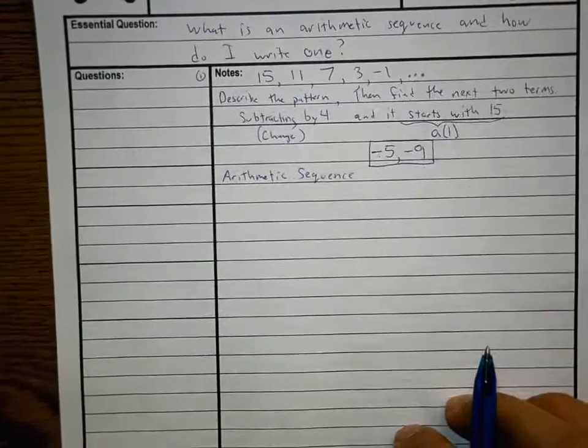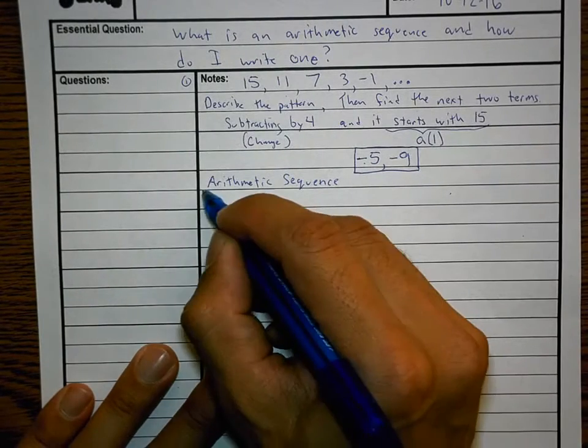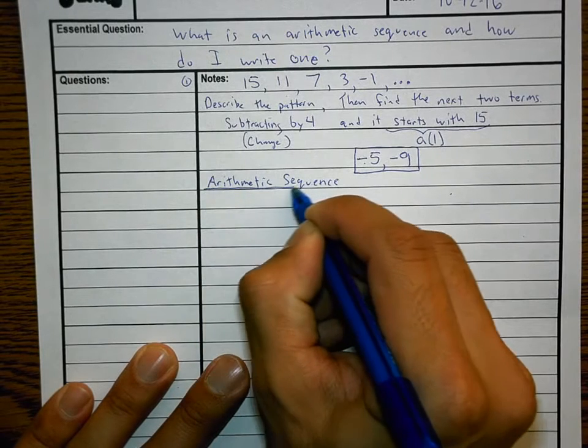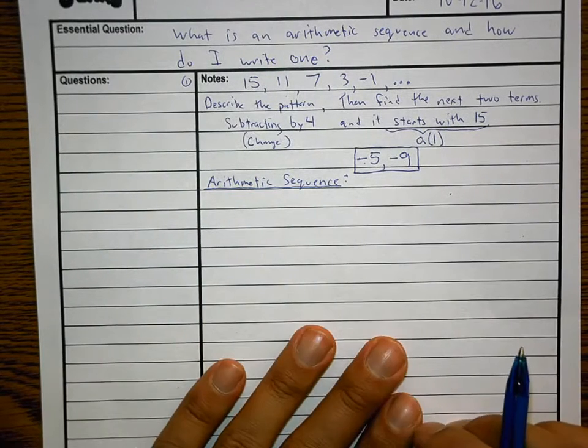Arithmetic sequence. That's how I was taught it. I've kind of liked it, so I've said it that way ever since. What is an arithmetic sequence?